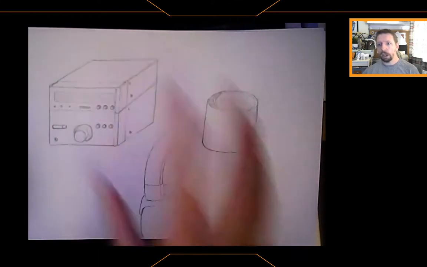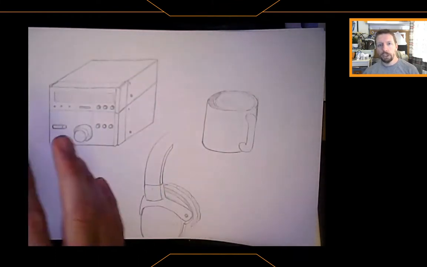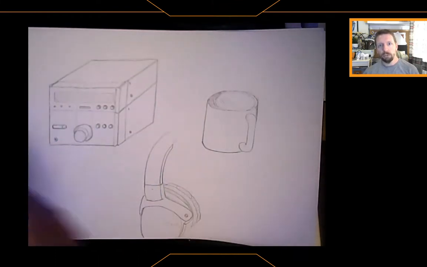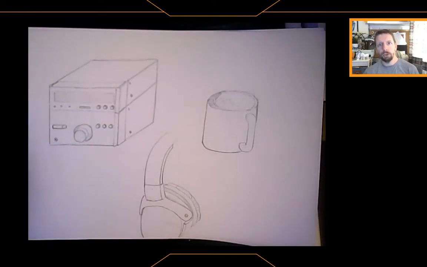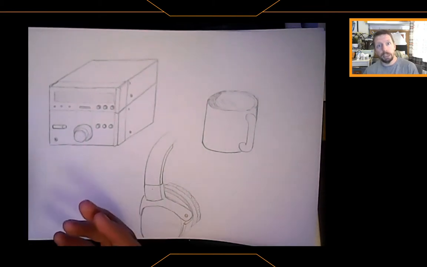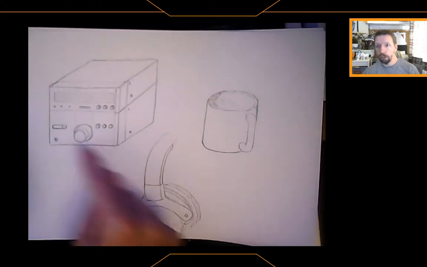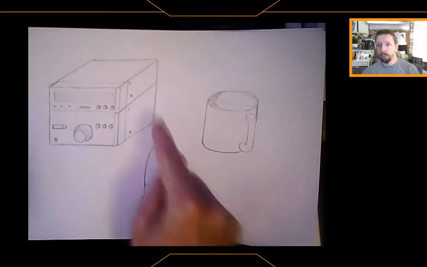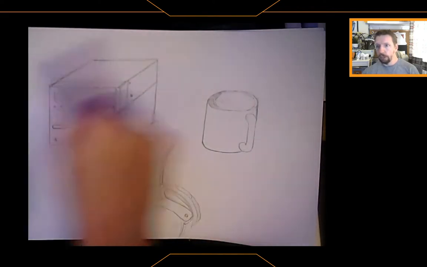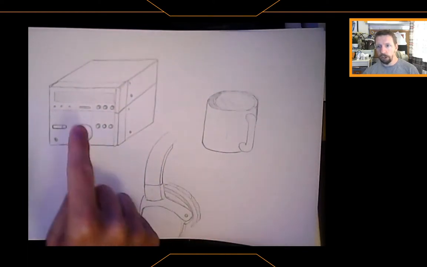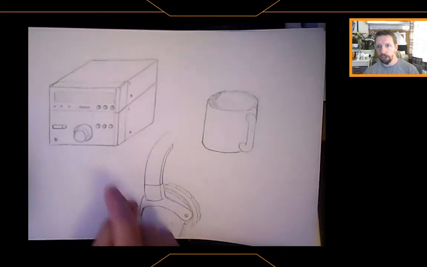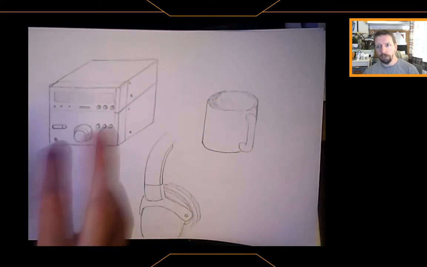Just a quick overview and a sense of drawing them and sketching them in 3D. If you are not a drawer and that is not where your skill set lies, then think really carefully about the imagery, the objects that you are choosing. Okay, there's my stereo, like I said. All you need to do is draw a 3D box, which we can play around with, and then I've added some of the dials and some of the bits and pieces that sit on it, and trying to pick out some of that detail.